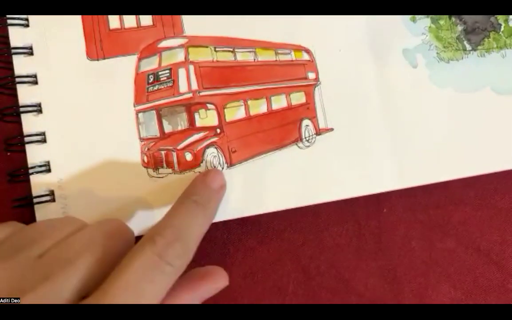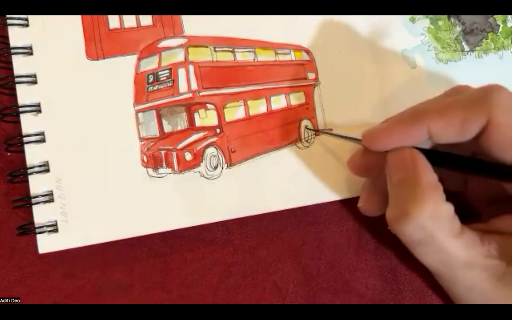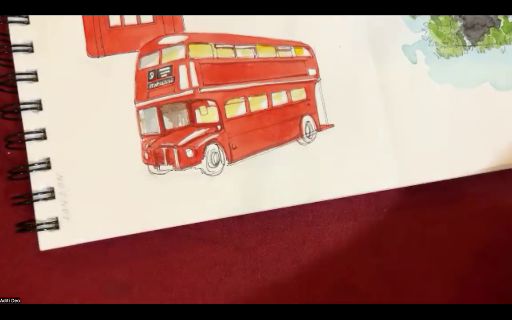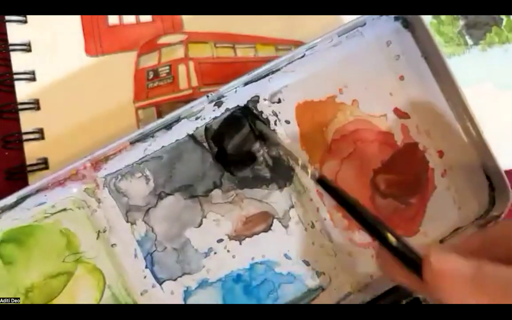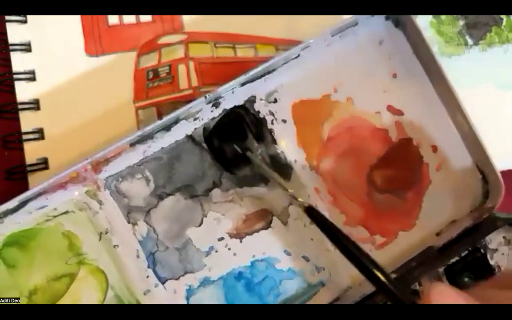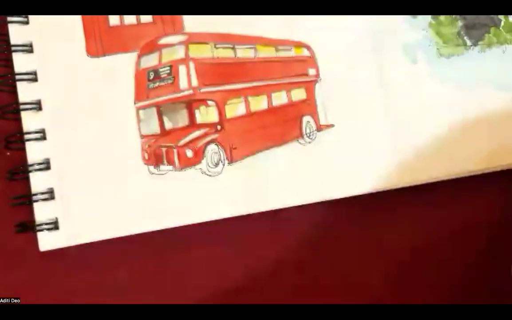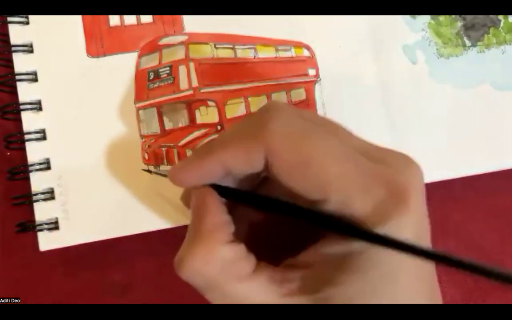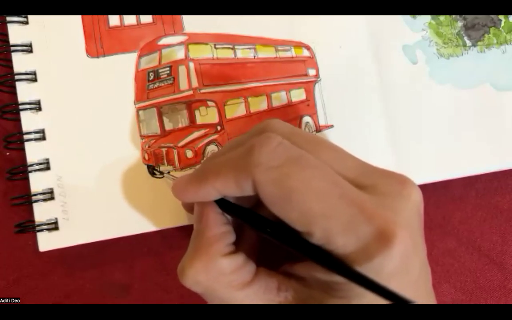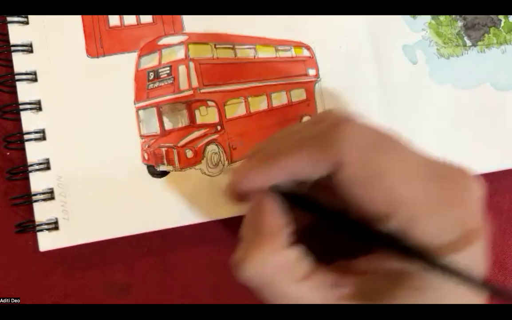Now for the wheels, we just have one tiny gray donut in the center, and the rest is all just black. So here we can go to this black shade that we had made for the gray. That's black, ultramarine, no, cobalt blue, or just plain black also is fine. And now let's make the wheels. So everything underneath the bus is basically a black shade.